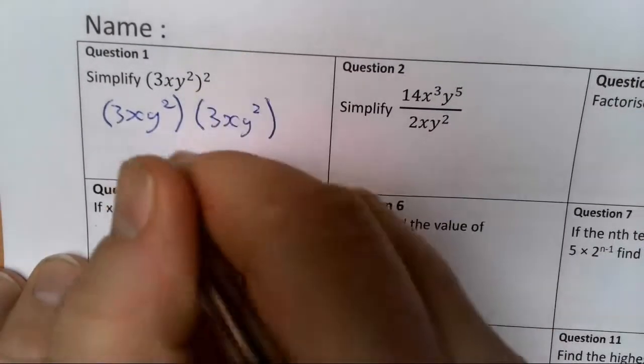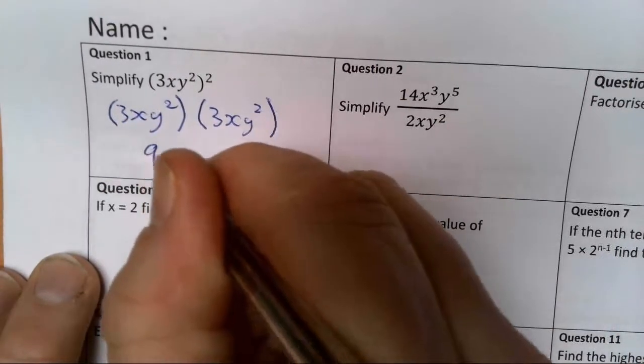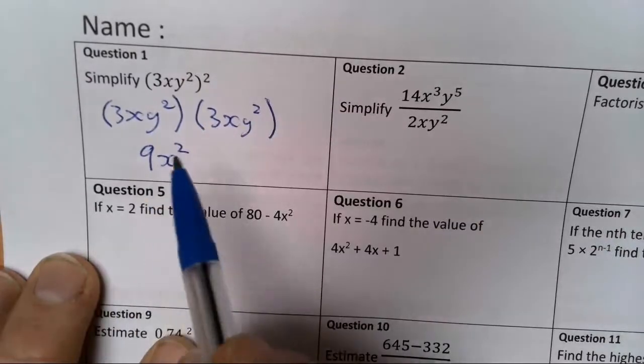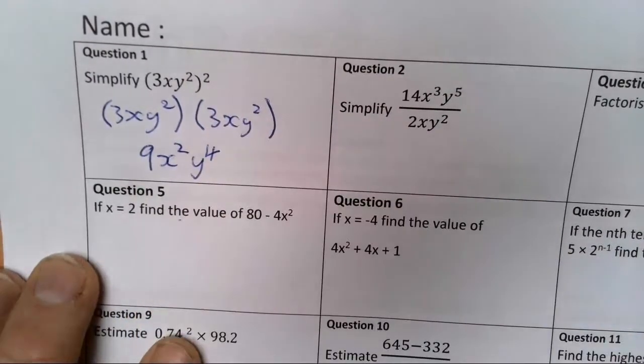So 3 times 3 is going to give me 9. X times by x is going to give me x squared, and y squared times by y squared is going to give me y to the power 4.